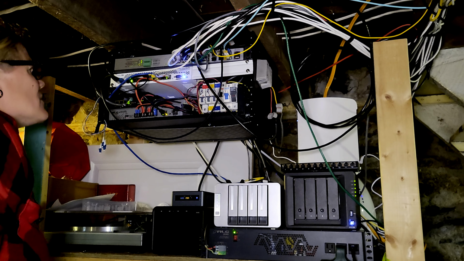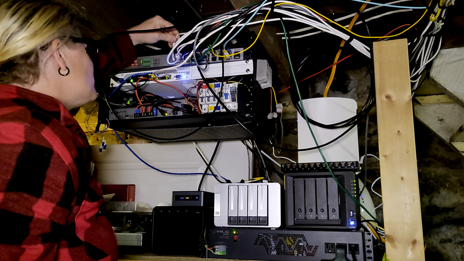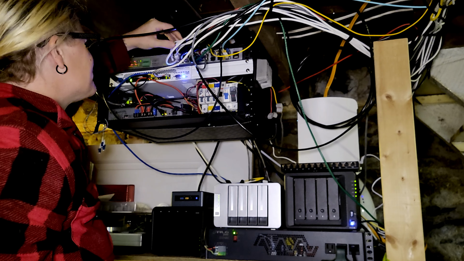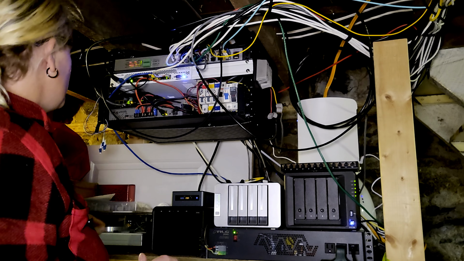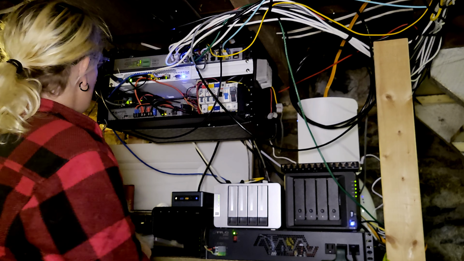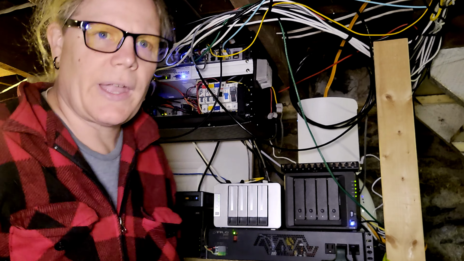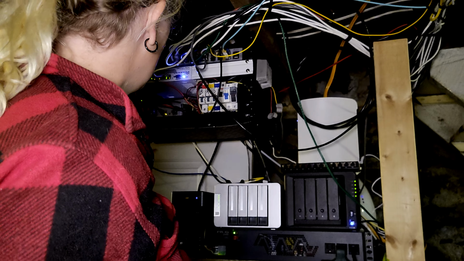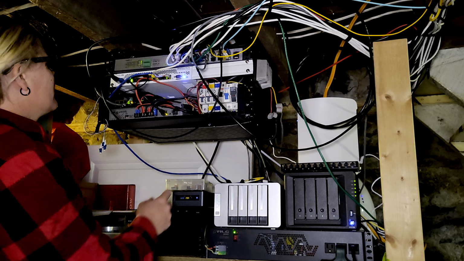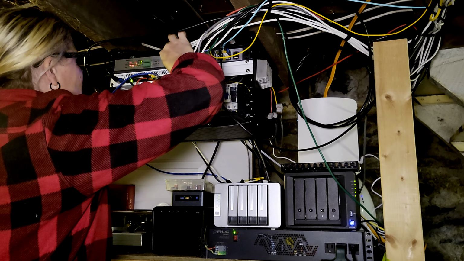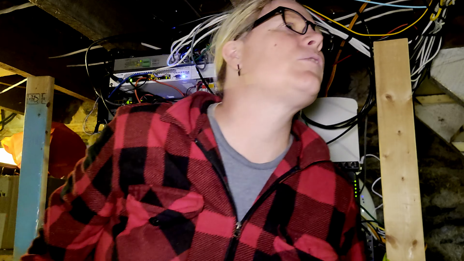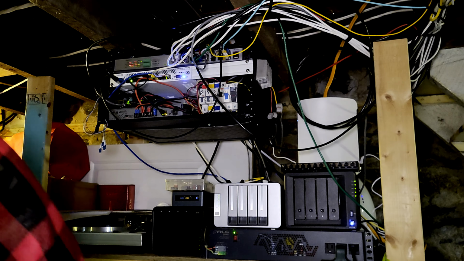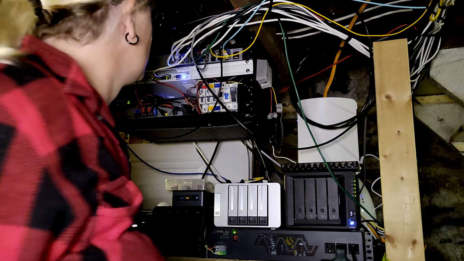Alright, so there we go. So it looks like we're good to go. This switch is installed. The only thing that I can see that's not right is it looks like my Omada access points didn't trigger PoE for some reason. So I'm not sure why that is. But we'll figure that out. There's a living room right there. I think one of the access points is actually down here. Let me see if I can find it. That is for another video.